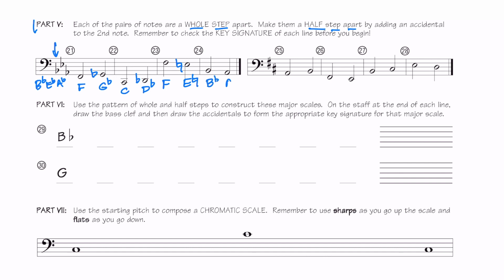to A flat. This is kind of the same thing. B flat to A flat is a whole step. So I need to make the A a half step. So I have to erase the A and then draw in a natural sign. So B flat to A natural is a half step. So I had to use the key signature in addition to changing the second note.